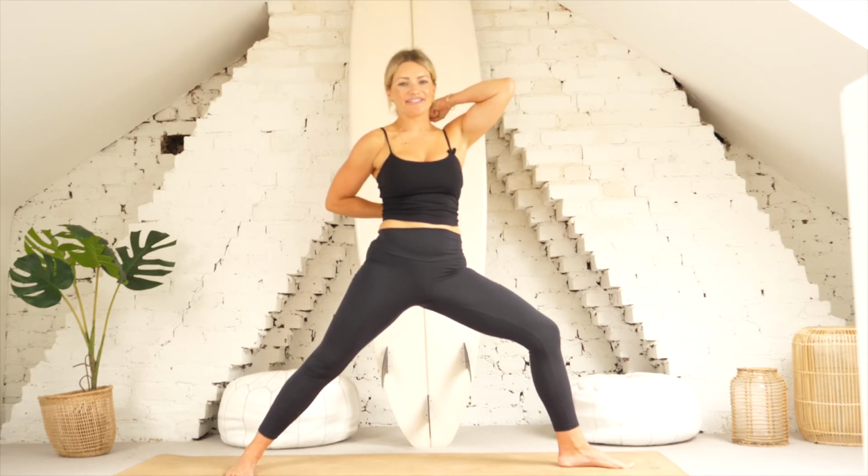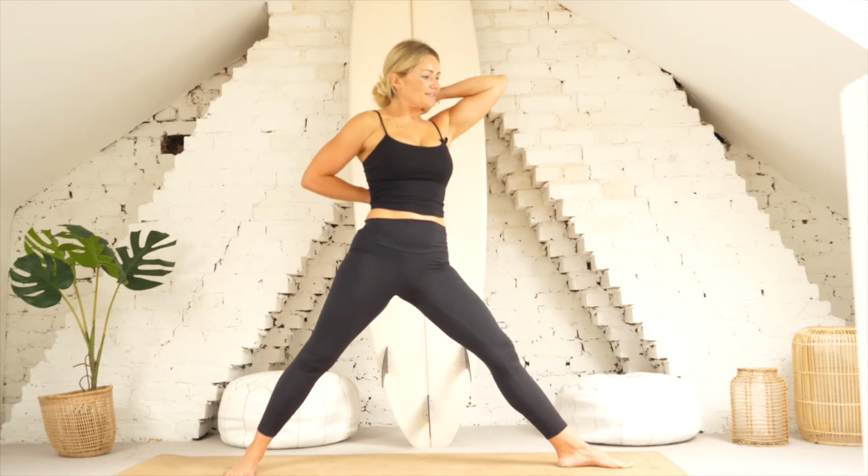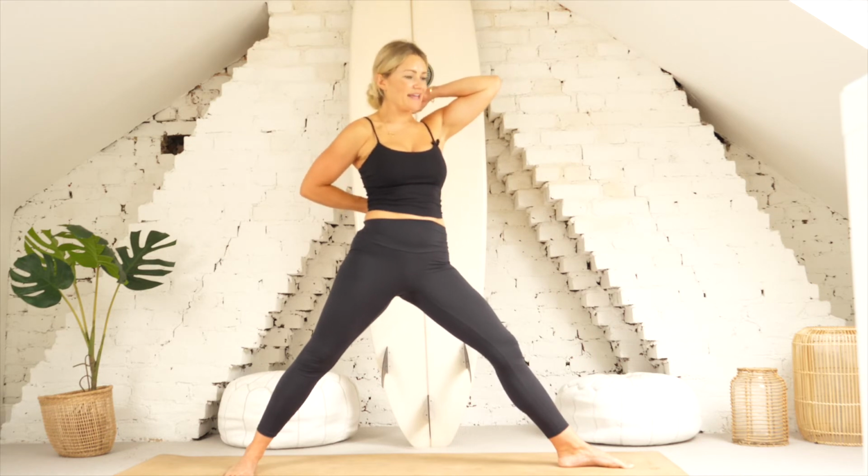I want you to feel the arms really strong and working here, as if they're coming towards a bind, but we're not binding here. Okay, so active, not passive, no connection, active. Good. Take a breath in. Looking forward, take a breath out. Let's straighten that front leg. Engaging, pressing through all your toes.